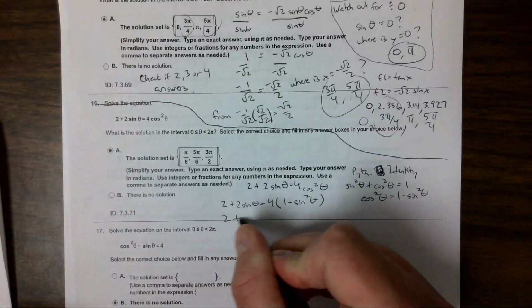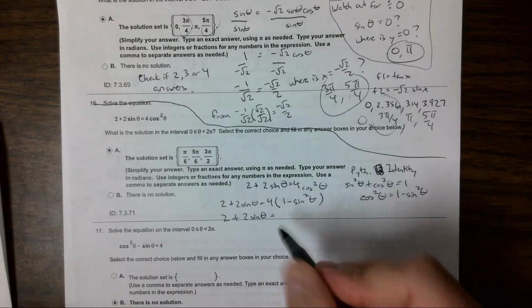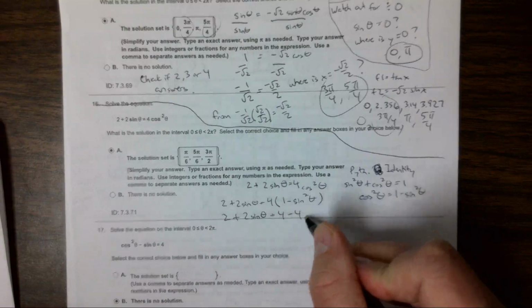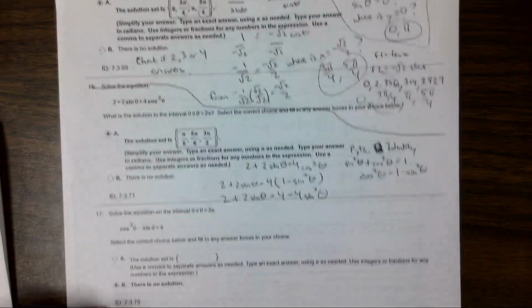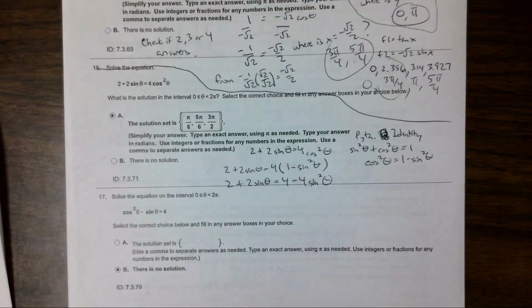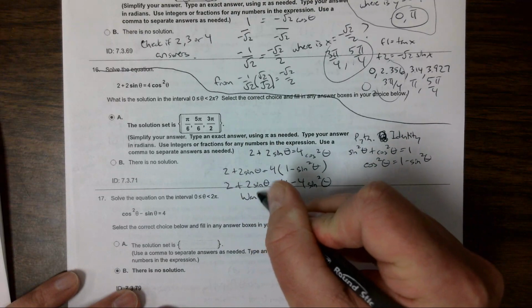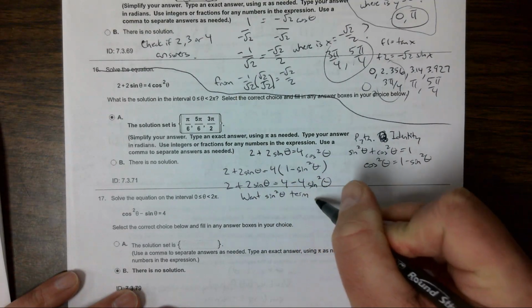Second step would be multiply your 4. 4 times 1 is 4. 4 times negative sine is negative 4 sine squared theta. Now, what we want is the sine squared theta term positive.